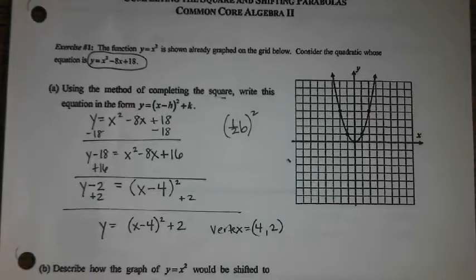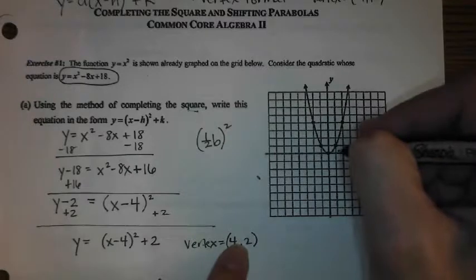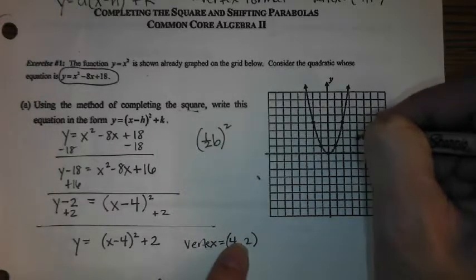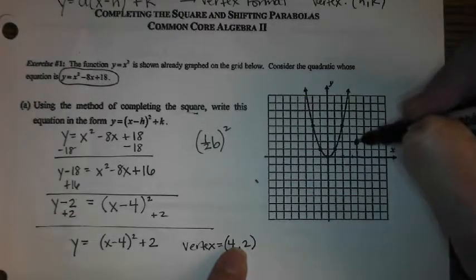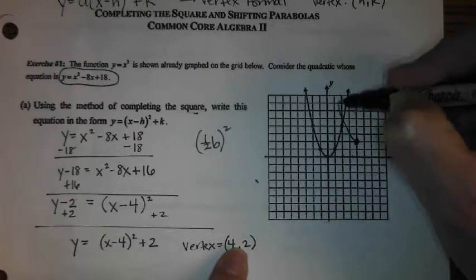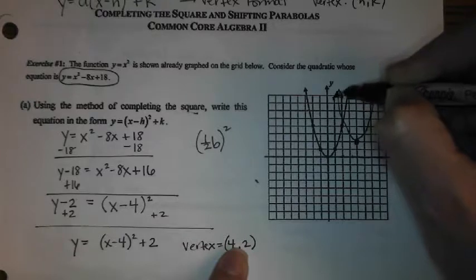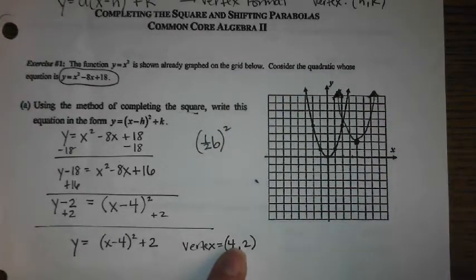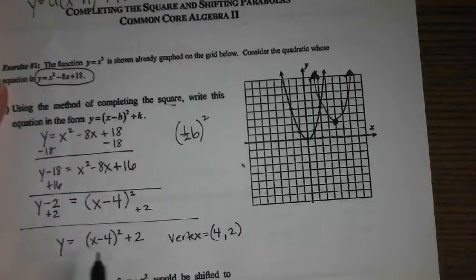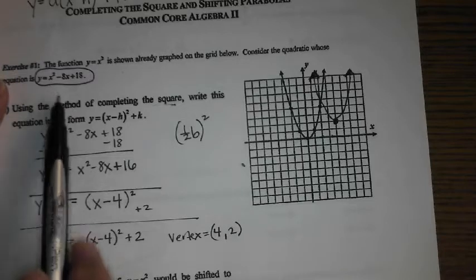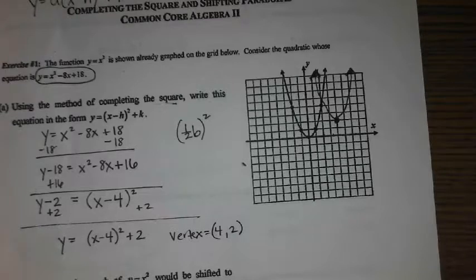Okay? Now, let's plot that. Vertex at 1, 2, 3, 4, and then 2. And then with an A of positive 1, does this open up or open down? Opens up. So just estimate kind of the opening up from there. And that's the function we just wrote. That's the graph of this function. And it's the graph of this function. These are the same two functions. It's just they're in different formats. Does this make sense? Okay.